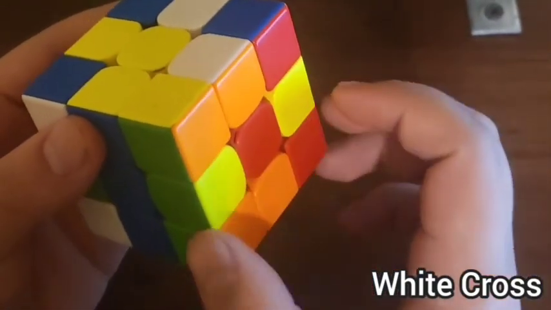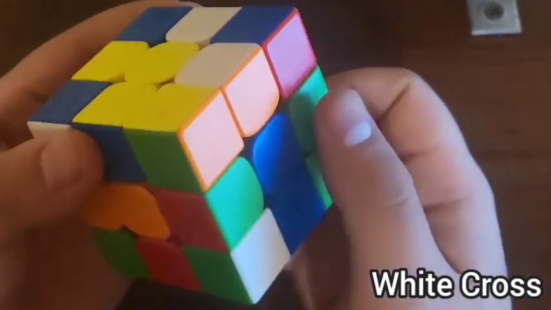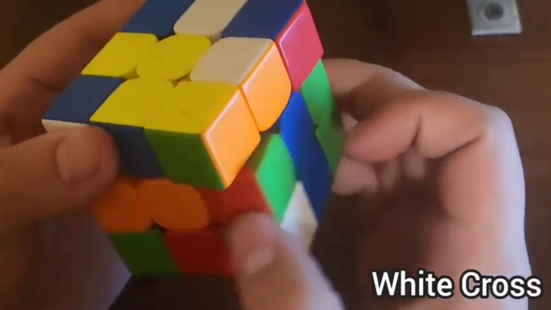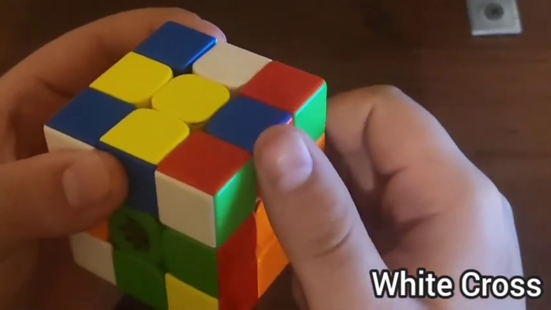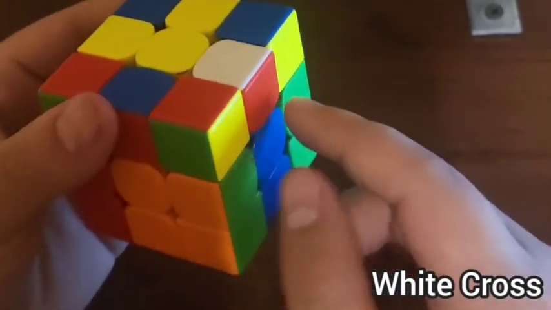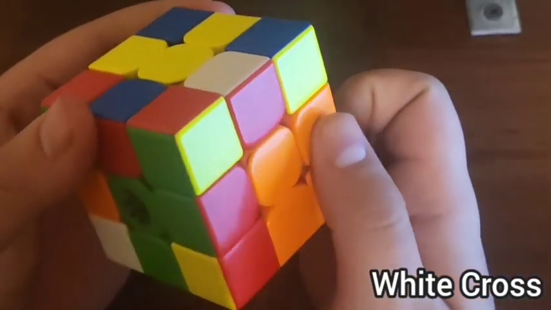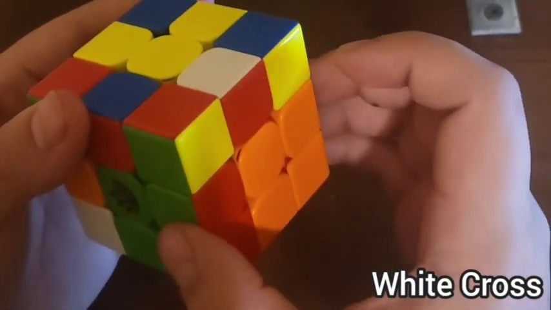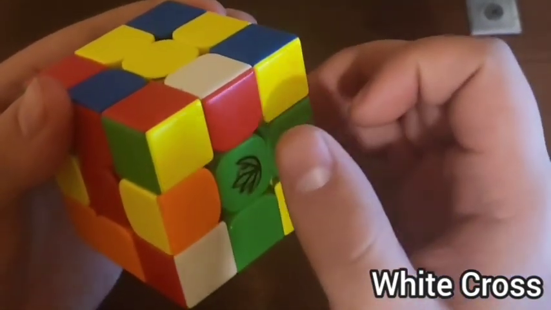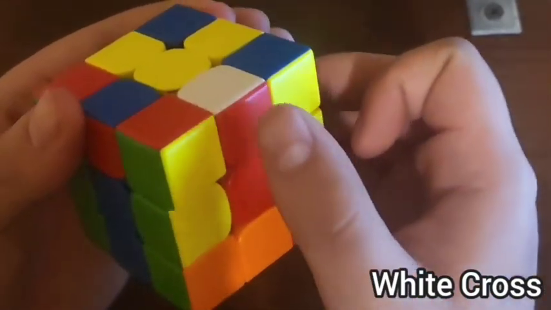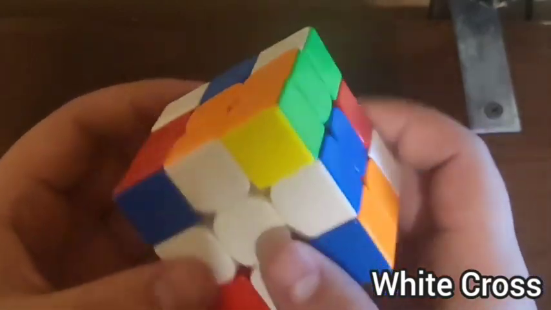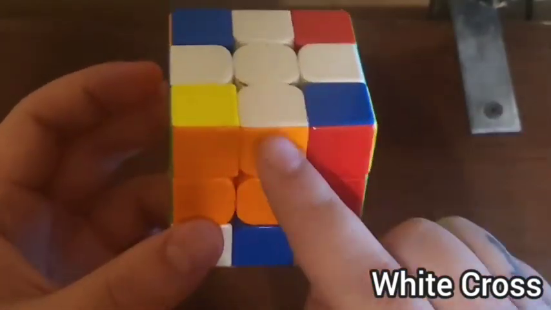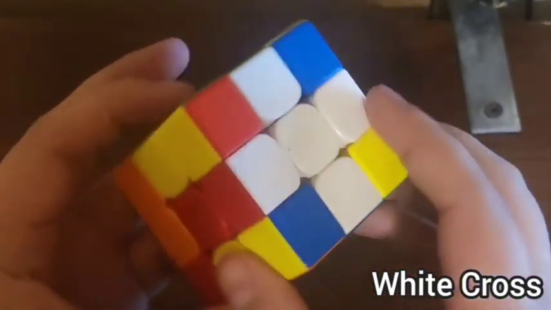This piece is orange. It doesn't match with the red. It does not match with the blue. It does match with the orange. So we can just bring that to the bottom. Now our last piece is red. The red does not match with the orange. It does not match with the green. And here it matches with the red, so we can bring it to the bottom. And now, as you can see, we have our entire white cross with the edges in the correct spot.